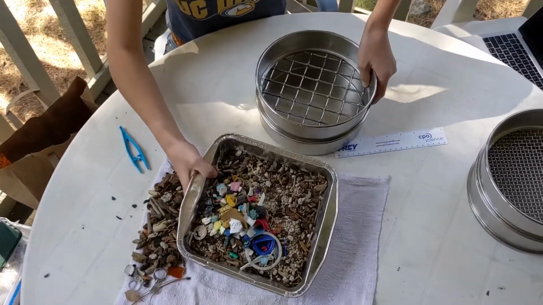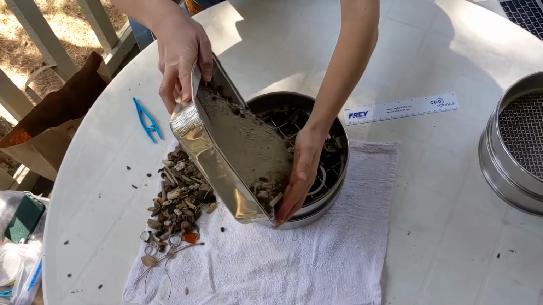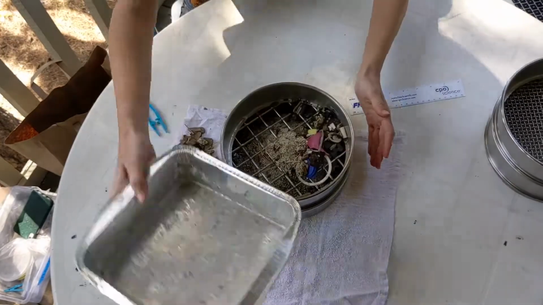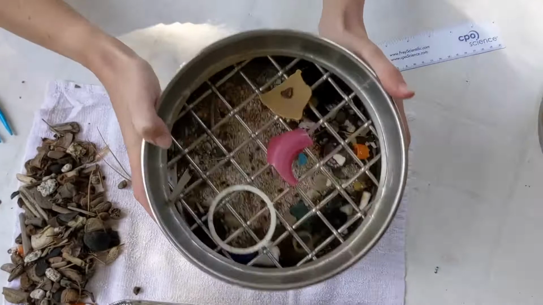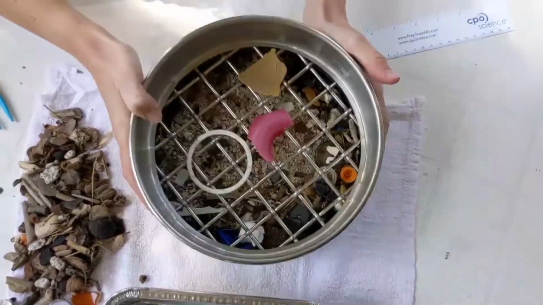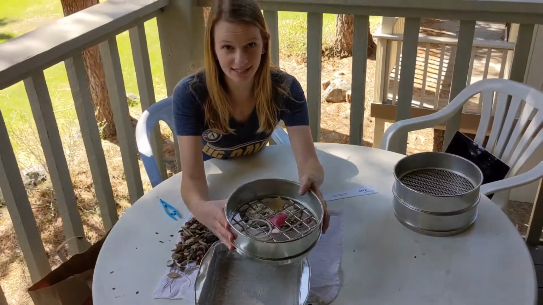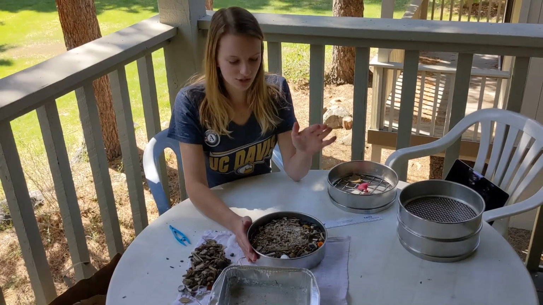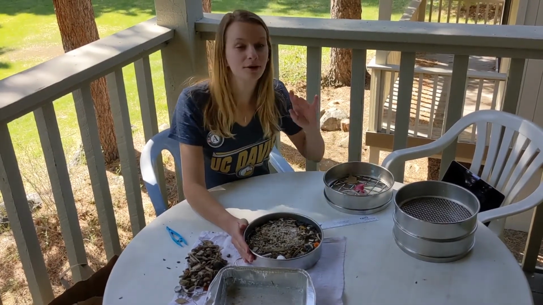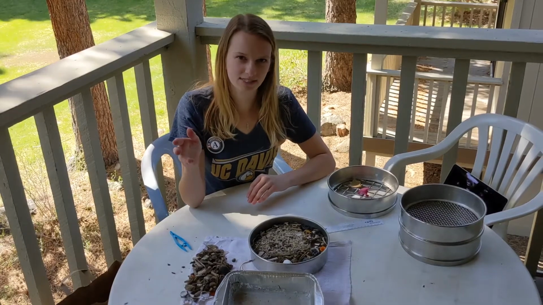And then we're going to pour our sample through our sieve, being careful not to miss anything. Once you do that, you can give it a really good shake to let anything fall through. Anything that is on top of your sieve will be considered a macroplastic, and anything that falls through the base is something smaller. Once you've done your macroplastics, we're going to move on to our next size class, which is mesoplastics. And just to repeat, mesoplastics are between 5 millimeters and 2.5 centimeters.